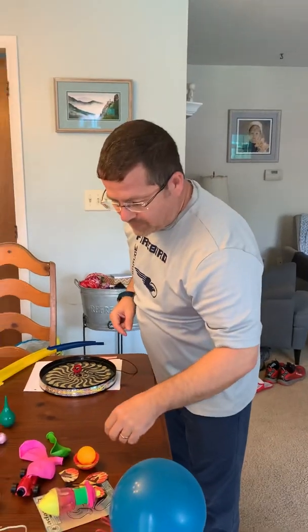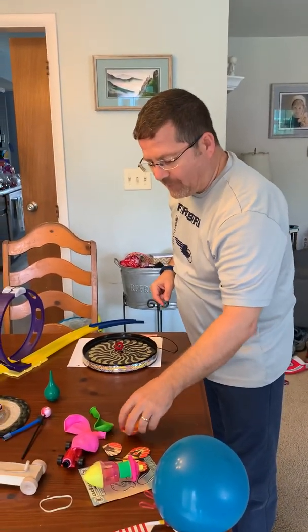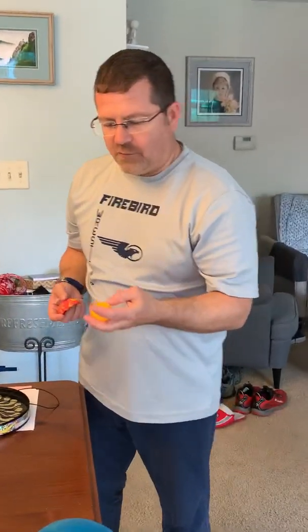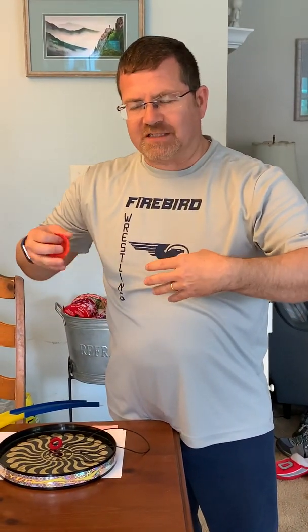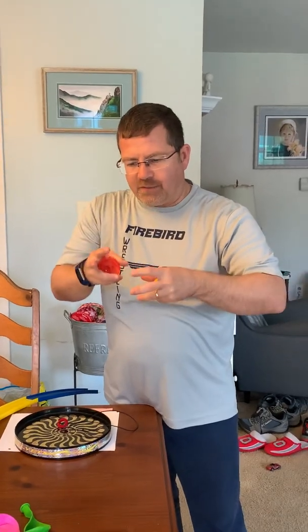So let's talk about how I can make a ball bounce higher. Well, remember we were talking a little bit the other day, last week, when we showed putting a bigger ball and a smaller ball.